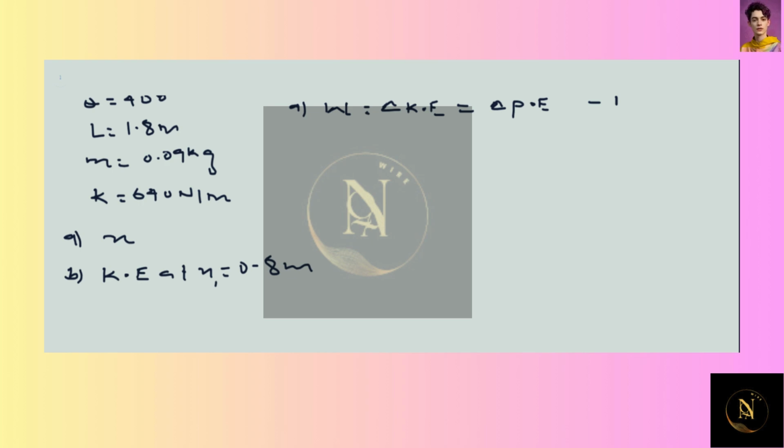work W is equal to 1 divided by 2 k x square. 1 divided by 2 kx square is equal to mgh.